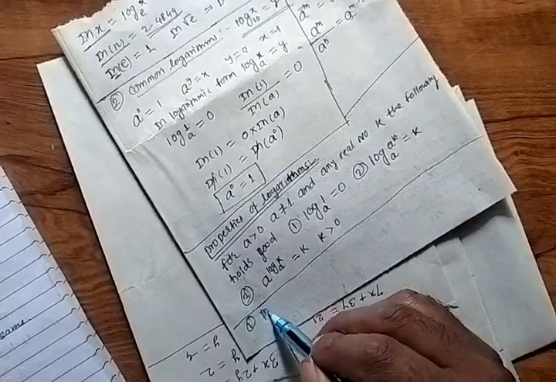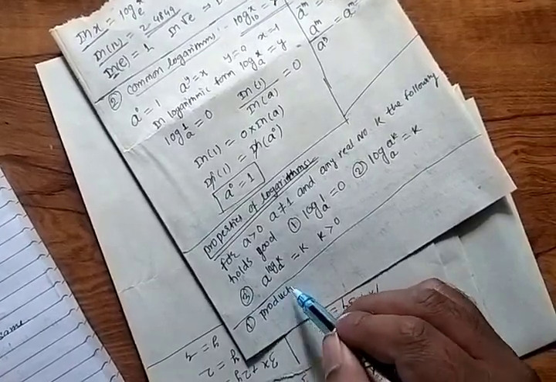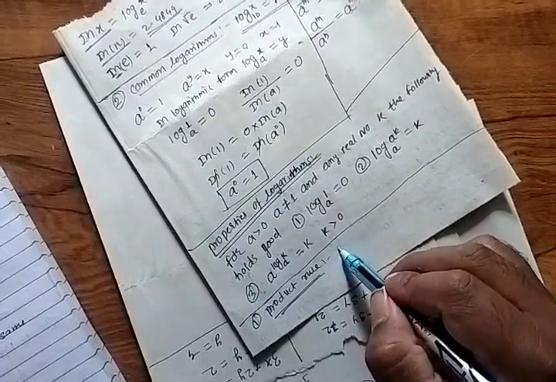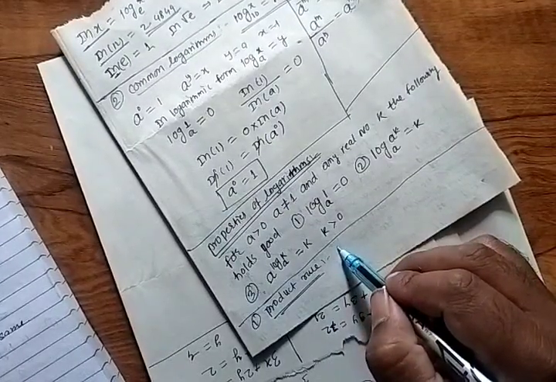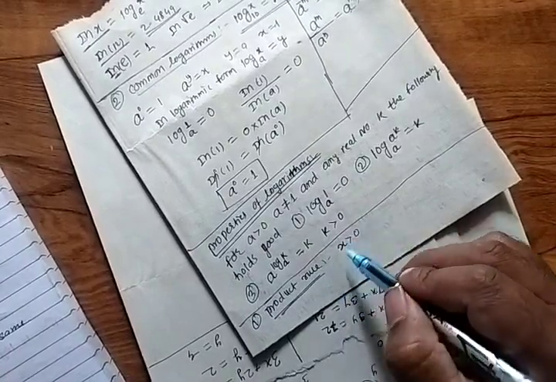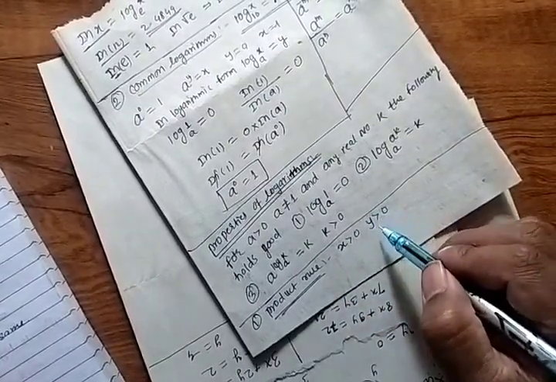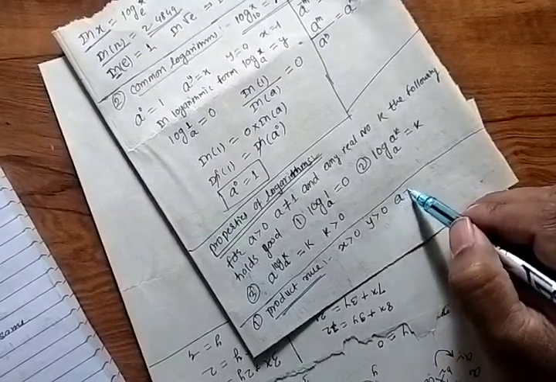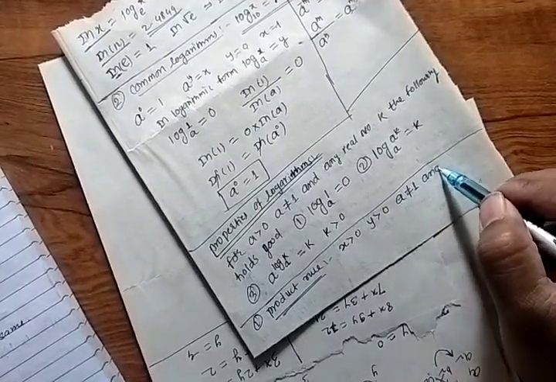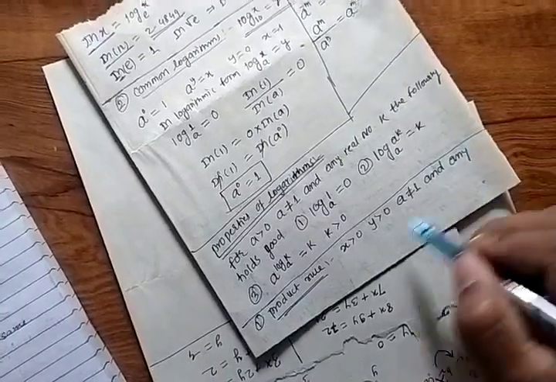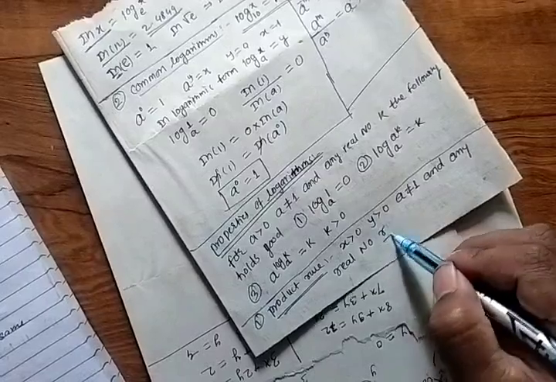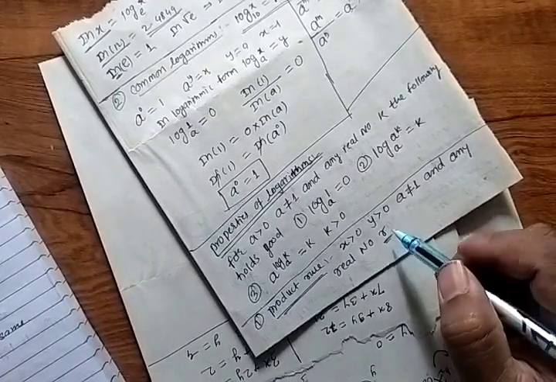Second is product rule. For product rule, quotient rule, power rule, and change of base rule, we have to understand x greater than 0, y greater than 0, a not equal to 1, and any real number r.